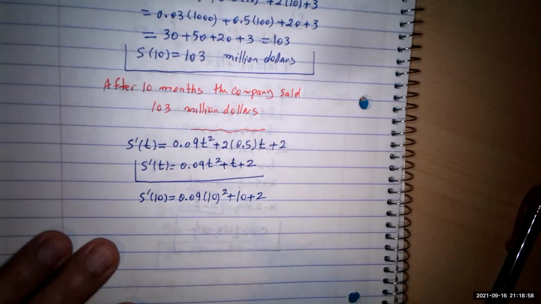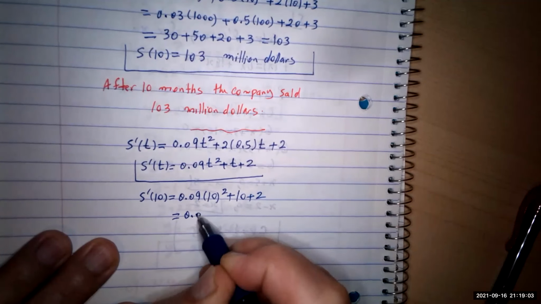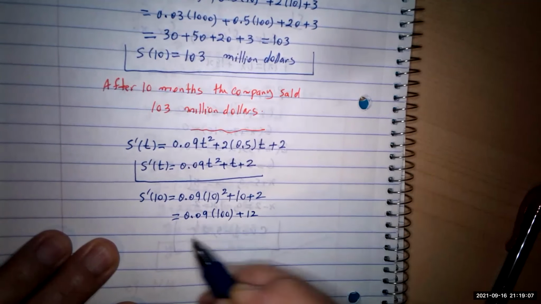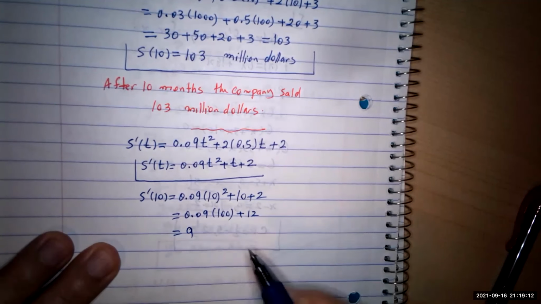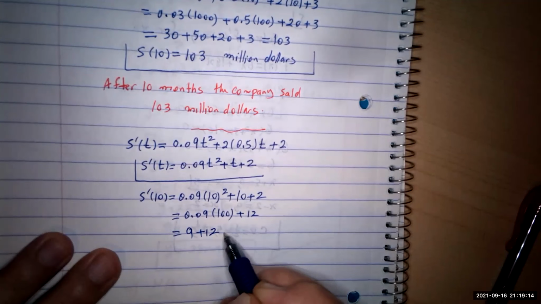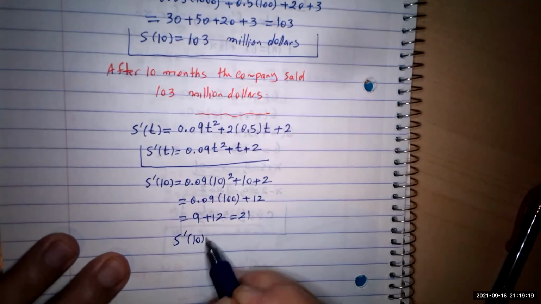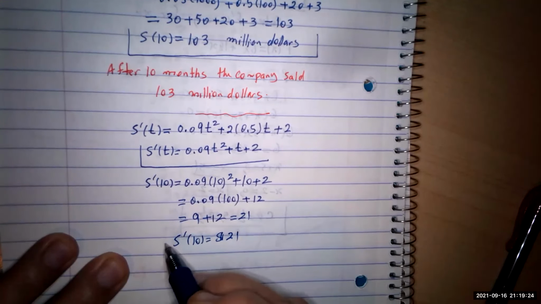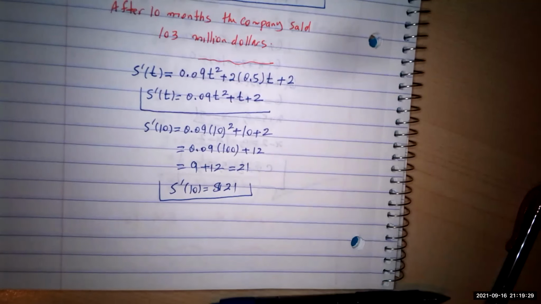Simplified, it's 0.09 times 100, which is 9, plus 12, which is 21. So S prime of 10 is $21 million.